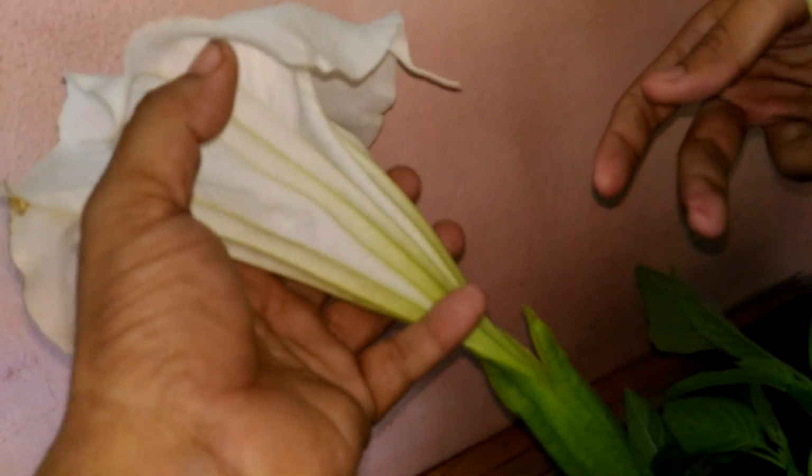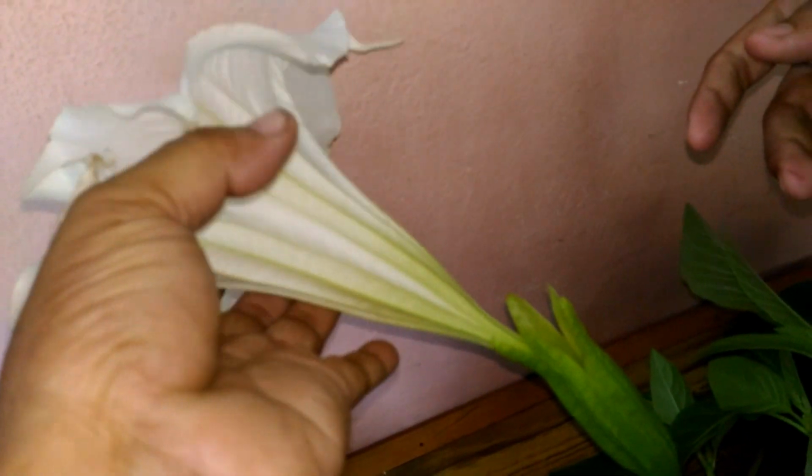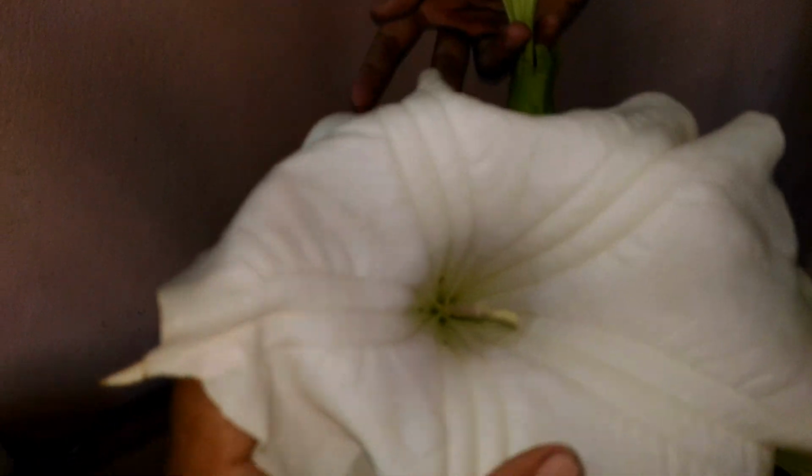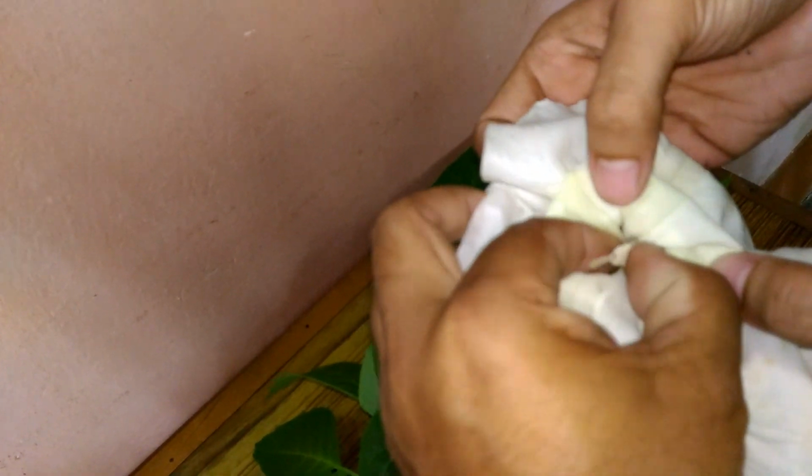The calyx tube is long, tubular, 5-toothed. Here I am showing that tooth of the calyx tube. 1, 2 and 3, 4, last one is 5. Corolla is funnel shaped, 5-lobed, lobes with acuminate tips, and it is white in color. Stamens are 5 in number, which are adnate near the base of the corolla tube.